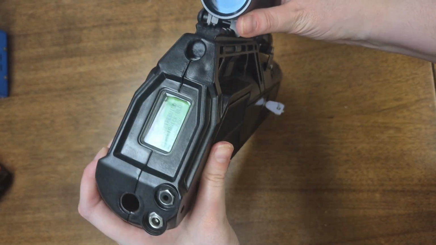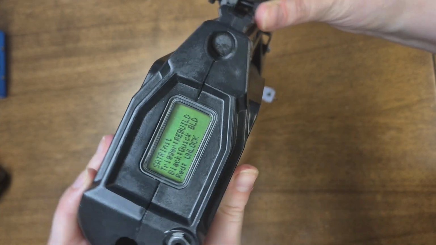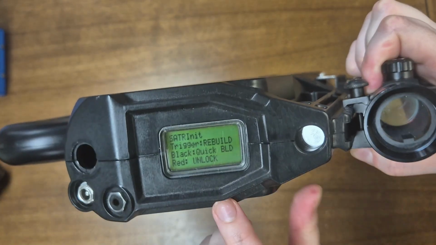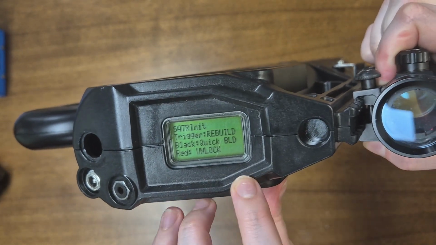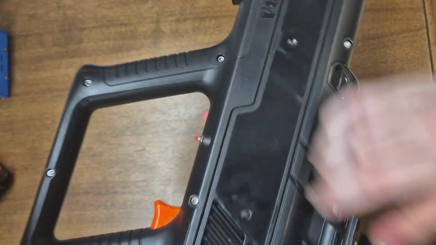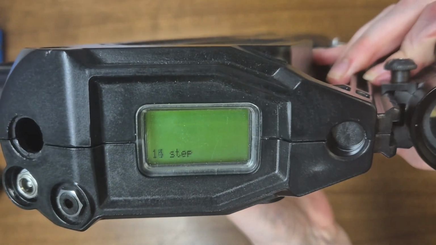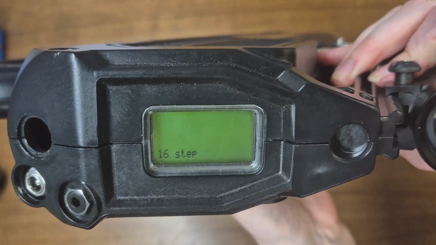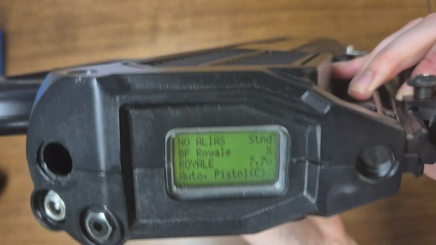let's get the right angle here. Yeah, so you can see SATR in it, just here. And for this as well, we want to actually click, it's the last one, red to unlock. So we find the red button, just here, click the red button, and then it will think about it as it unlocks. Boot screen.